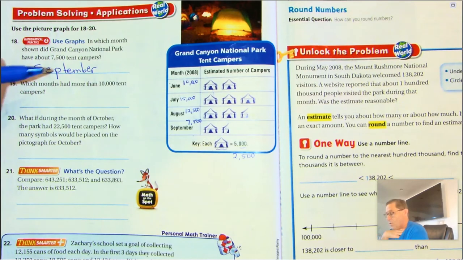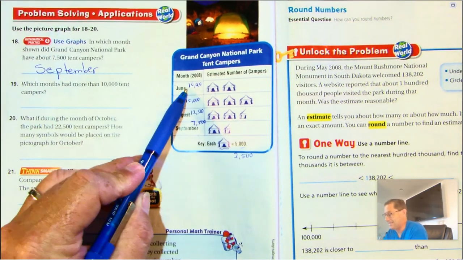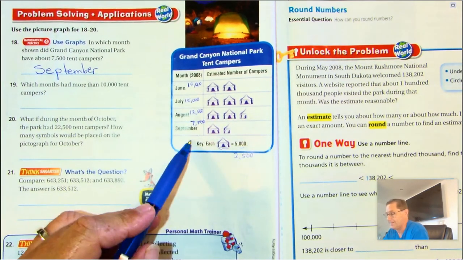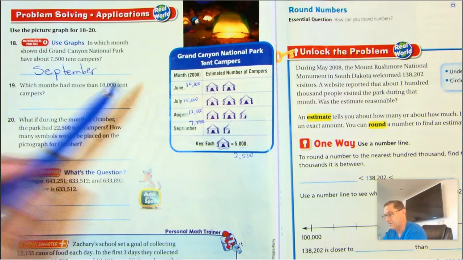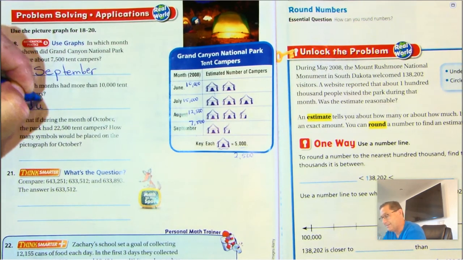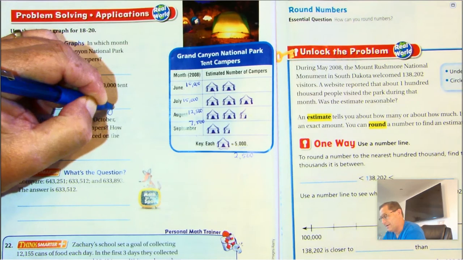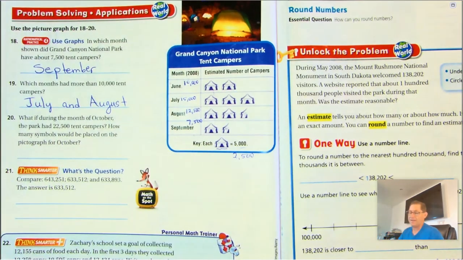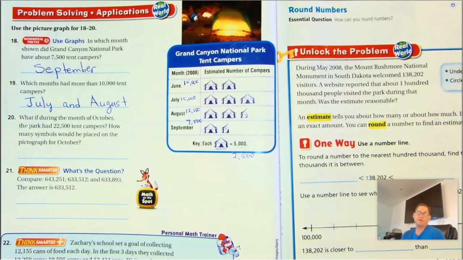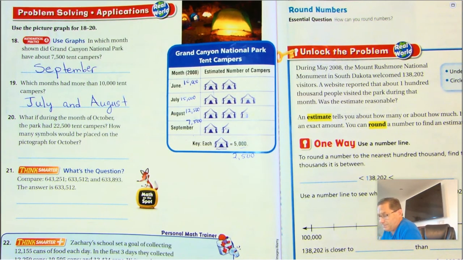Which month had more than 10,000 tent campers? Which months? June has exactly 10,000. September, we already said, has less. So that leaves us July and August. And then number 20 says, what if during the month of October, the park had 22,500 campers? How many symbols would we place on the pictograph for October?